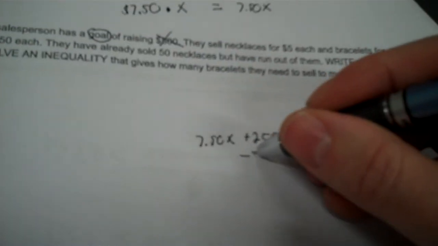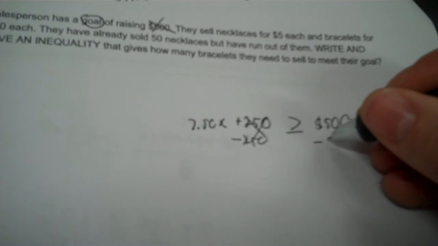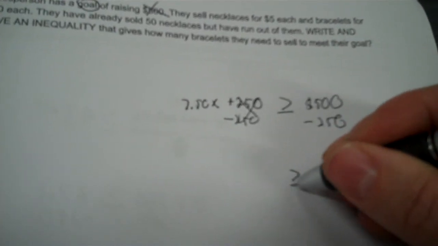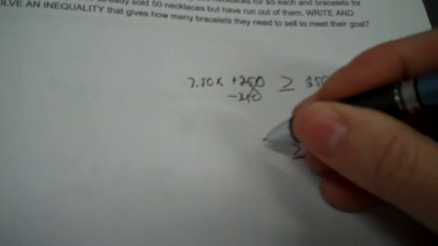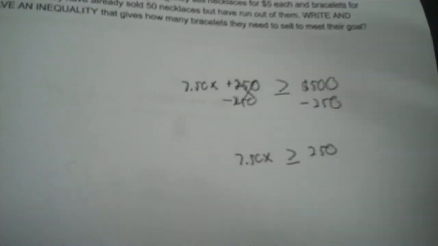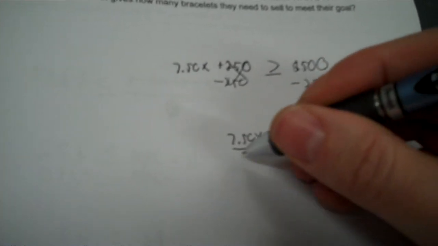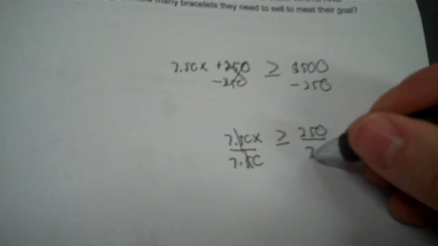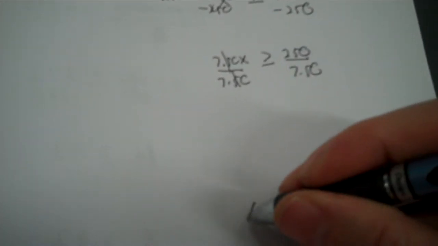Okay, x is multiplied by a positive, so the sign stays the same, and then I subtract 250. 500 minus 250 is 250, and over here we have 7.50x. Now it's time to divide, and then I come down into my answer, and now I have x. Then 250 divided by $7.50 is 33.3.